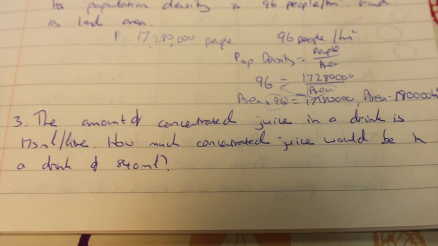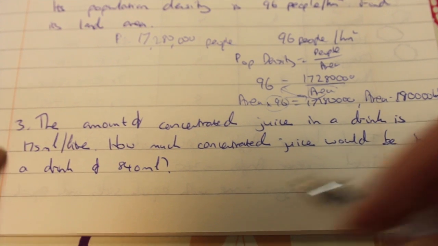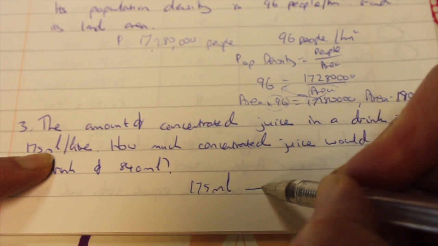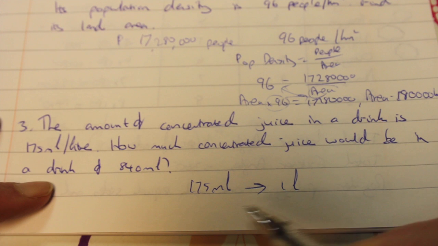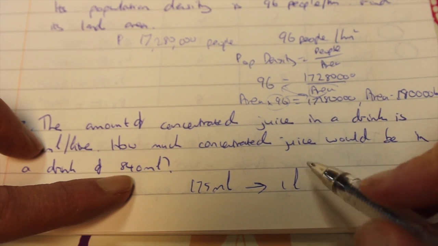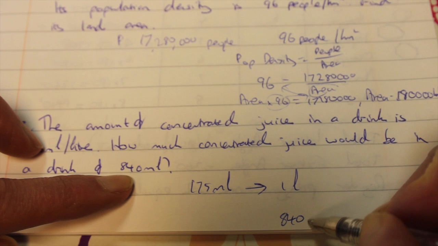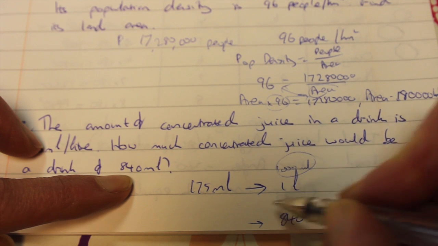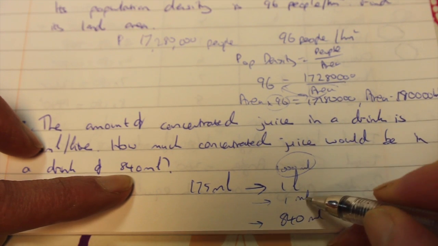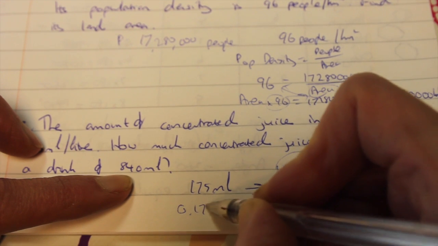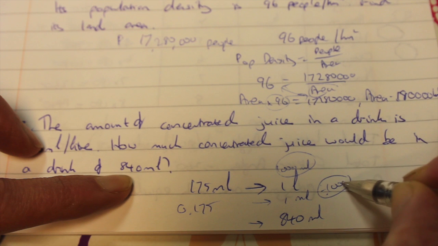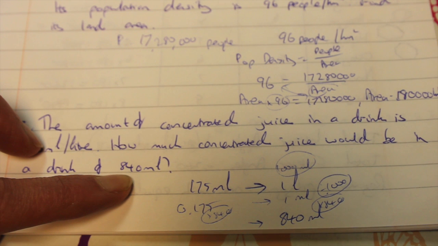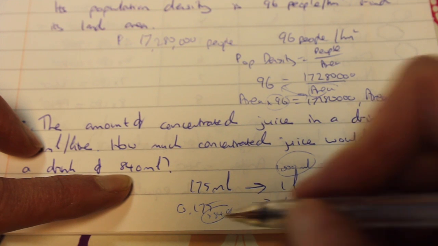And number 3 for my last one. The amount of concentrated juice in the drink is 175 millilitres per litre. So 175 millilitres of concentrated juice is in 1 litre. How much concentrated juice would be in the drink of 840? So you want 840 millilitres. So what I would do, 1 litre is 1000 millilitres. So find out what 1 millilitre is. You divide by 1000. And you want 840. So times it by 840. So 0.175 times 840 gives you 147 millilitres.